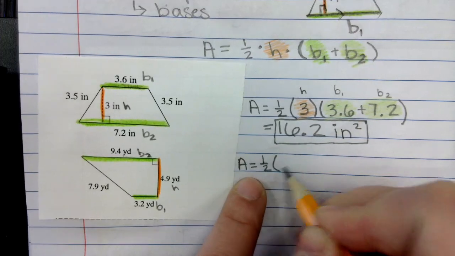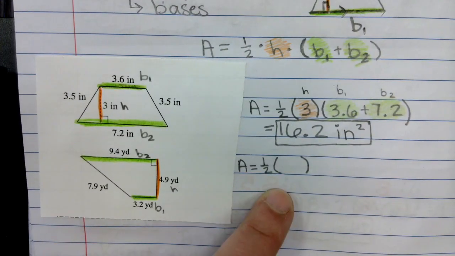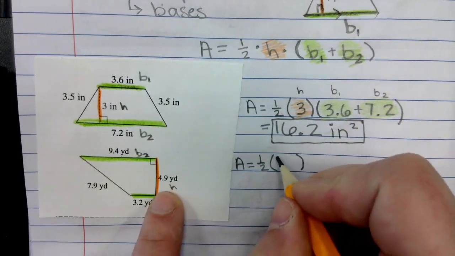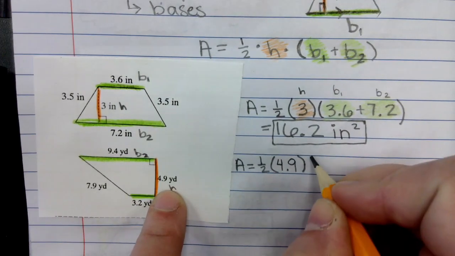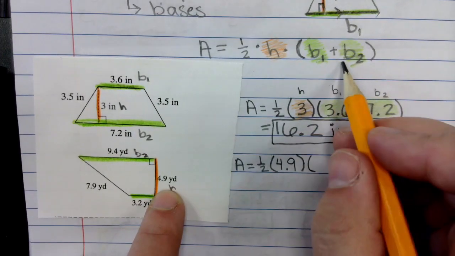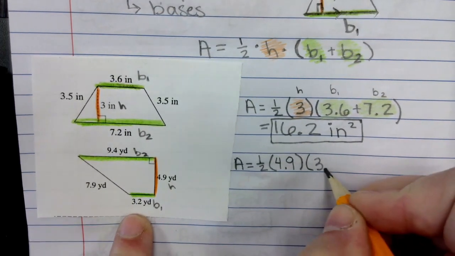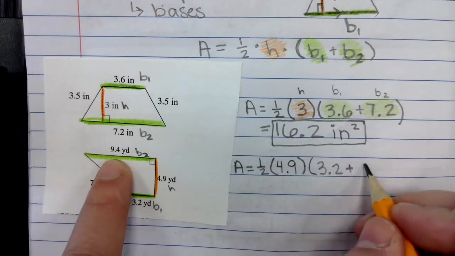And then parenthesis, and then I do my base 1 plus my base 2. So base 1, I have 3.2, plus my base 2, we said was 9.4. Now, if you worked ahead and you flipped those around, can you flip them around? Could we say 9.4 plus 3.2? Yeah, remember adding, we have that commutative property where you can switch the order.